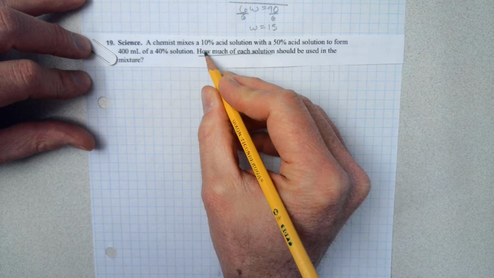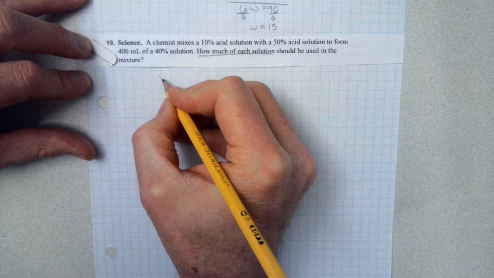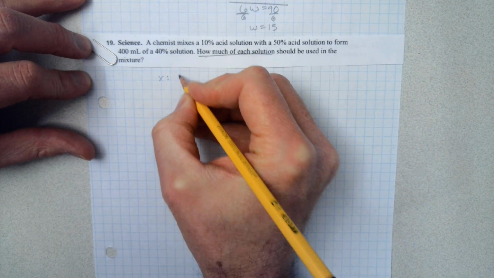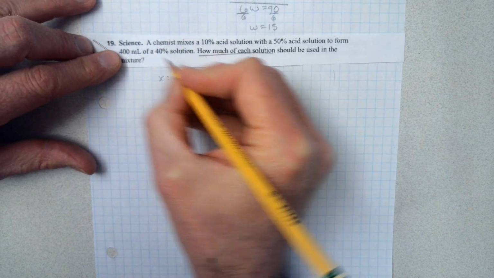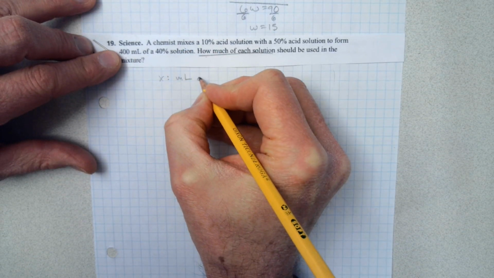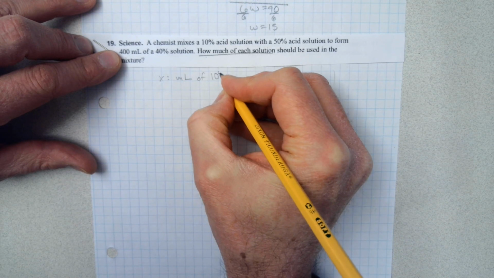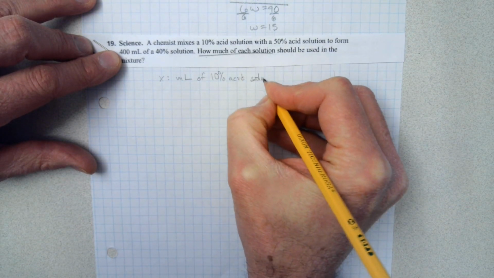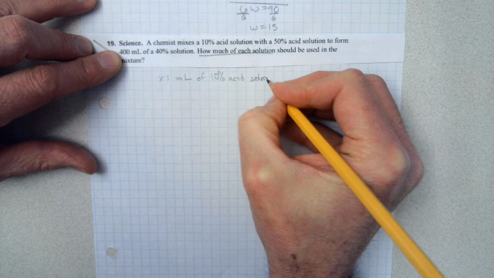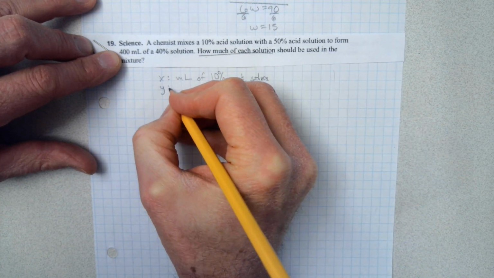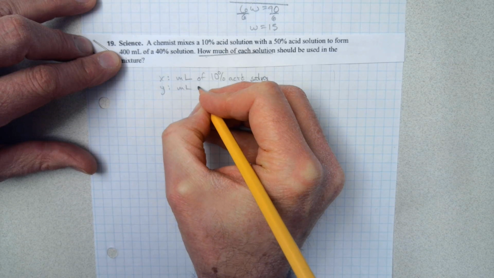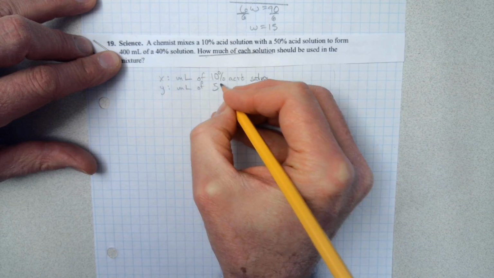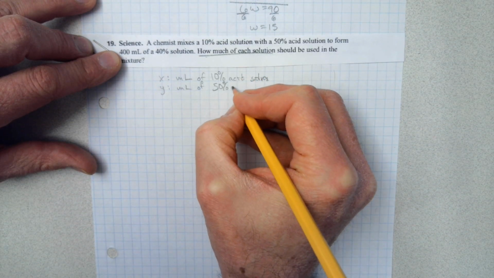My two solutions were a 10% and a 50%. I'll let X be the milliliters of the 10% acid solution. And Y will be the milliliters of the 50% acid solution.